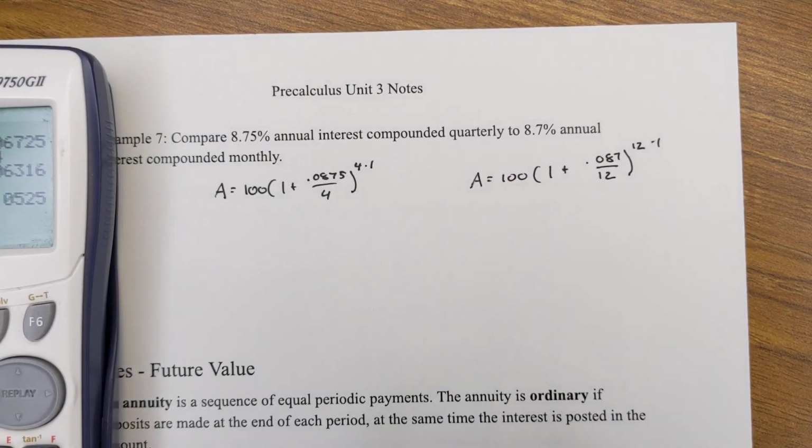So the one on the left, if we compound quarterly at 8.75%, 100 times 1 plus 0.0875 divided by 4, raised to the 4th.